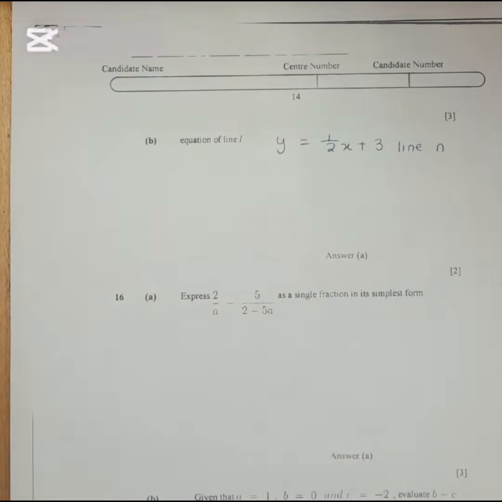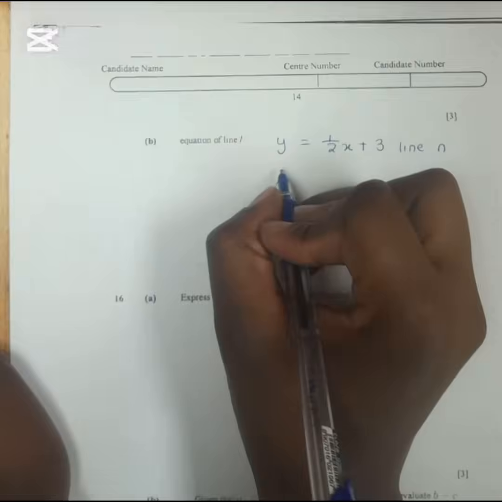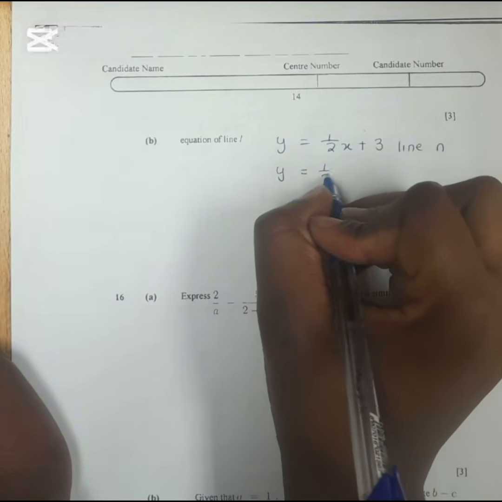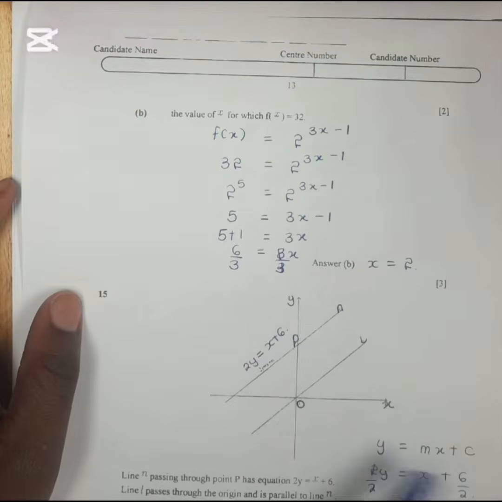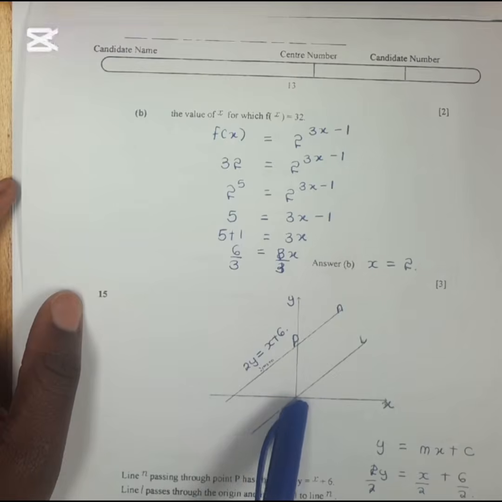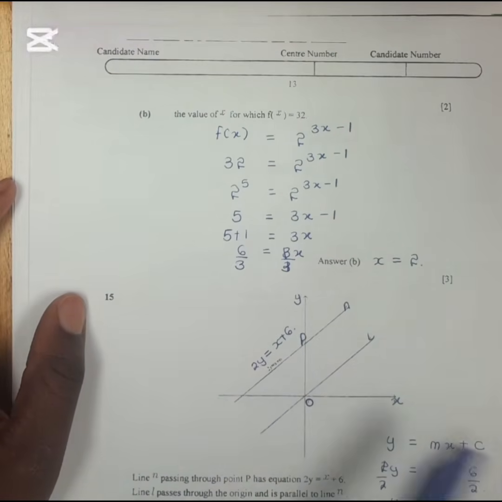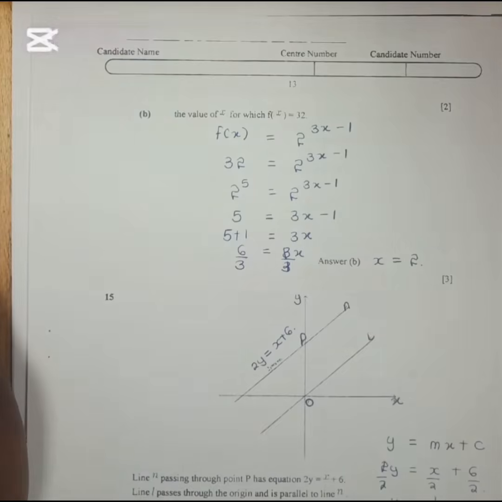So we need to find the equation of line L. We have the equation of line N as y = 1/2 x + 3. You need to know that parallel lines have equal gradients. So for line L, it is going to be y = 1/2 x. Then we need to check the y-intercept. Line L is passing through the origin, so the y-intercept is equal to 0. So we just write the equation of line L as y = 1/2 x.